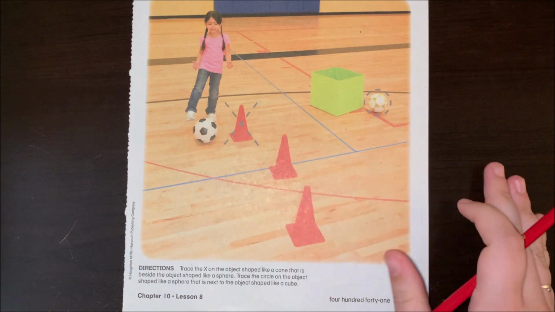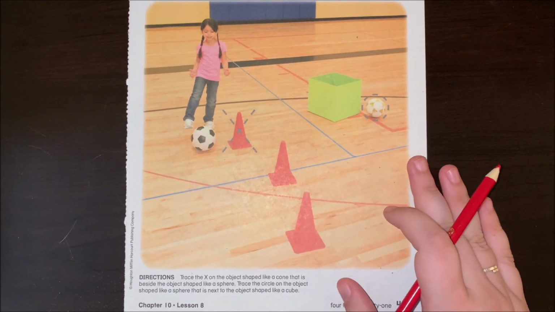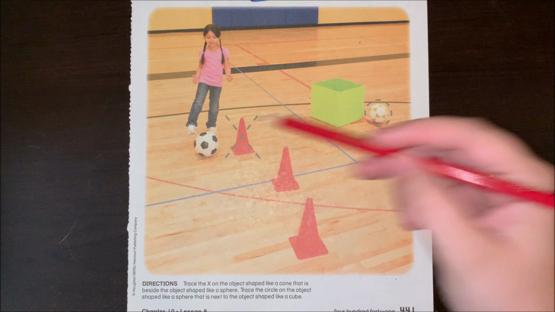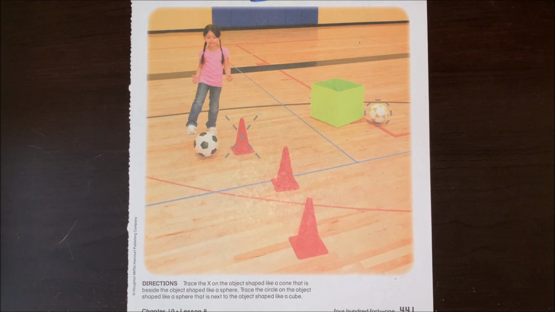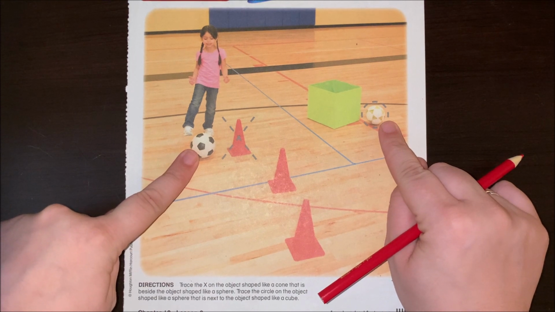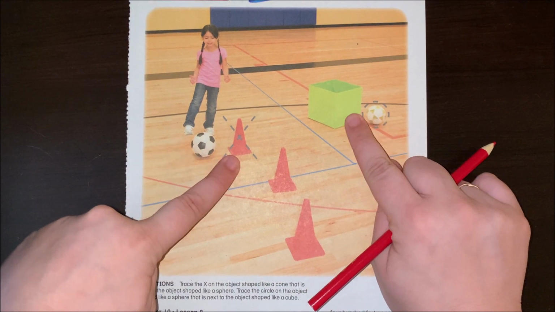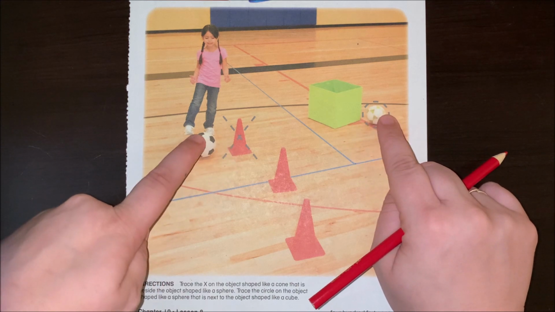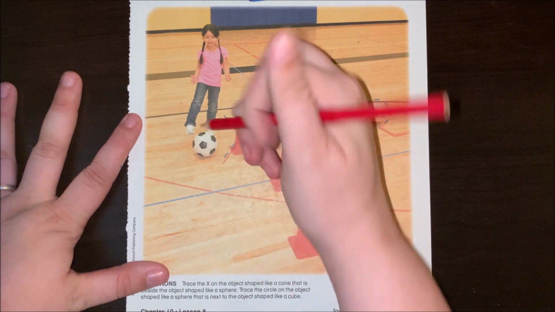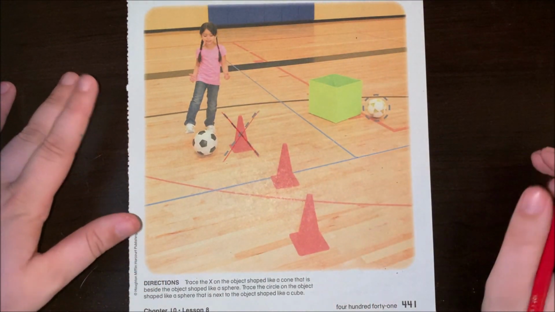We are working more with position words, where something is. So today we're working with beside and next to. It already has the lines for us, but it says trace the X on the object that is shaped like a cone that is beside the object shaped like a sphere. So I see two spheres here. Which one has a cone or an object shaped like a cone beside it? Yeah, it's this. Beside and next to mean the same thing.